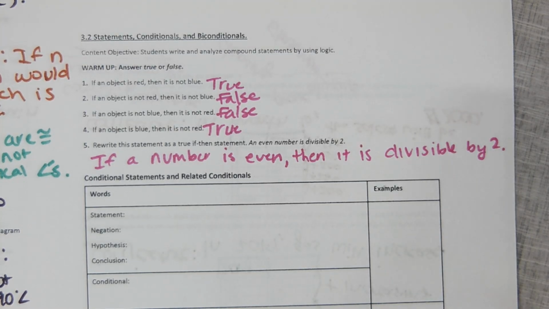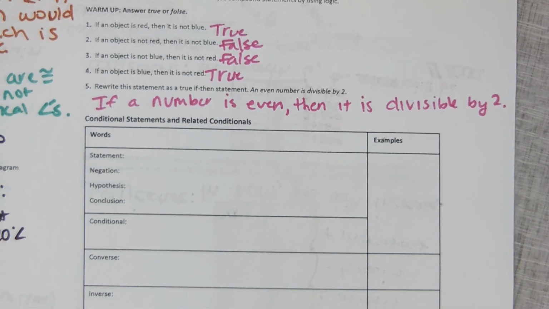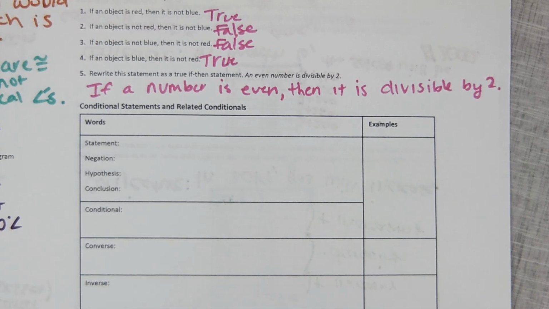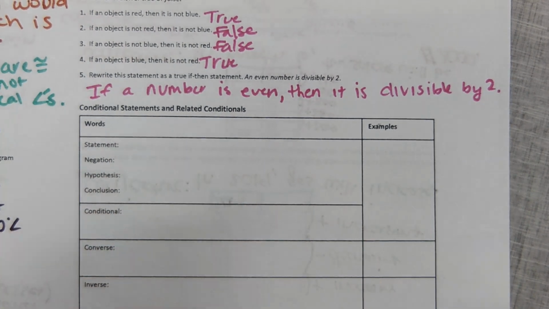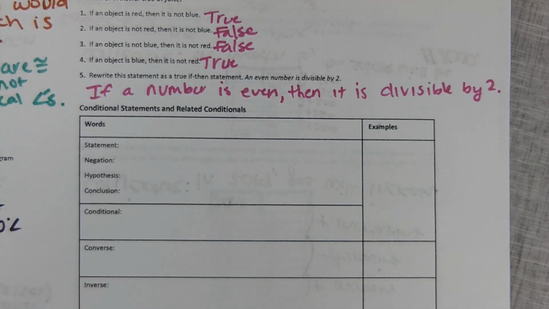Okay, I got all my colors here. Now we're going to start filling in this chart with a lot of vocabulary that we need for this lesson. Some of these are completely new, and some of them might be a little more familiar, but I will just start from the top.